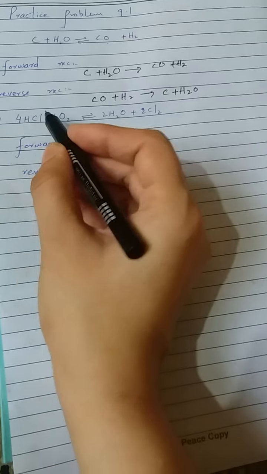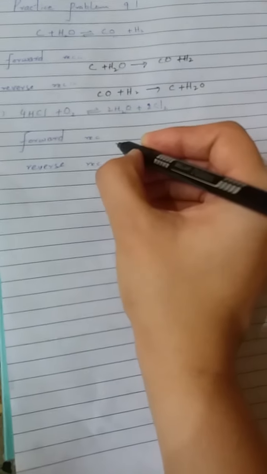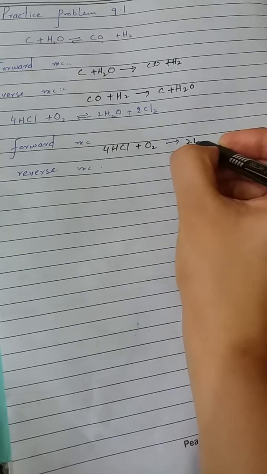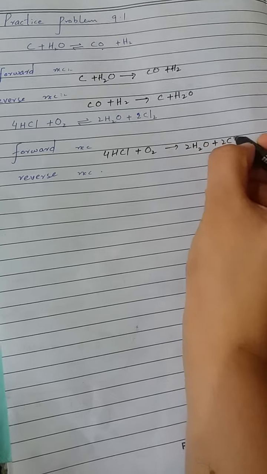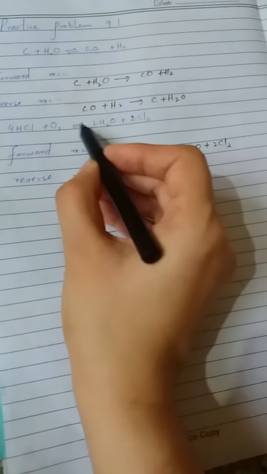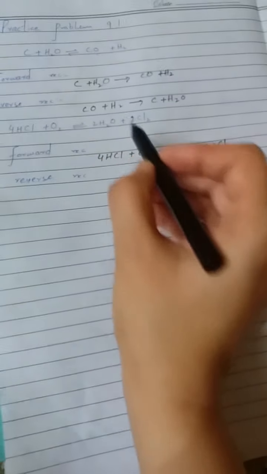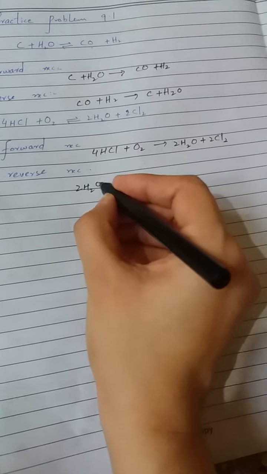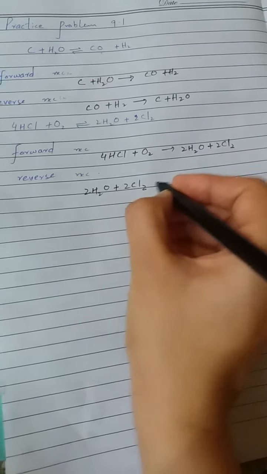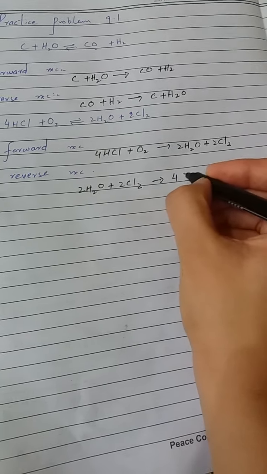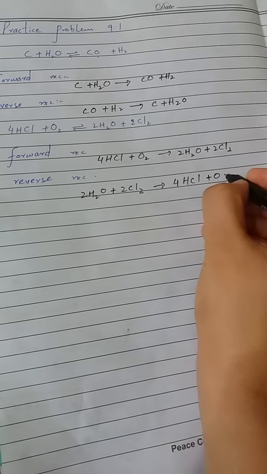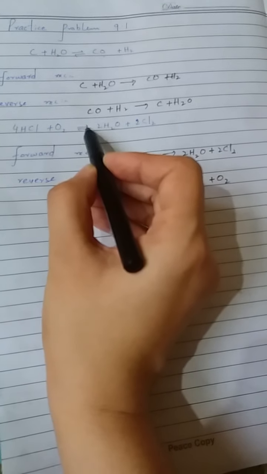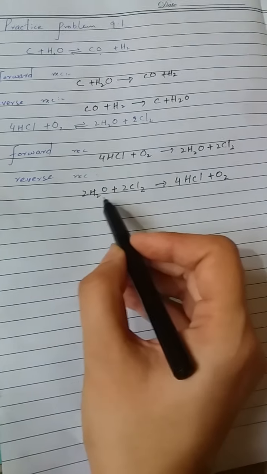Here is another problem: 4HCl reacts with oxygen and forms 2 water molecules and 2 chlorine molecules in the forward direction, so its forward reaction can be written as such. Its reverse reaction can be written as when 2 water molecules react with 2 chlorine molecules, they form 4HCl plus O2. So here water and chlorine react with each other and form HCl and O2 in the reverse direction, so its reverse reaction can be written as such.